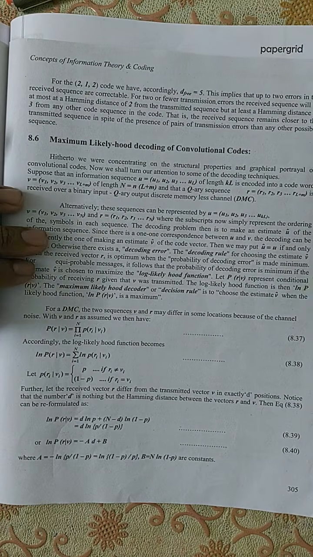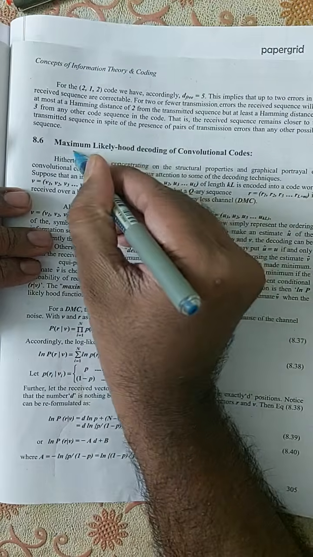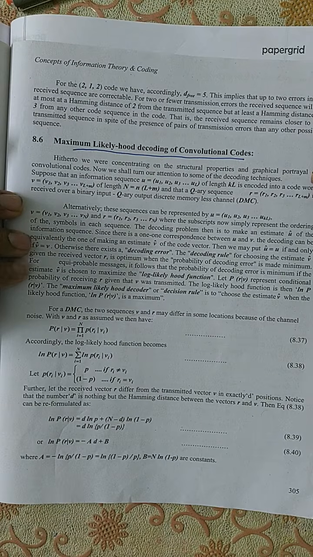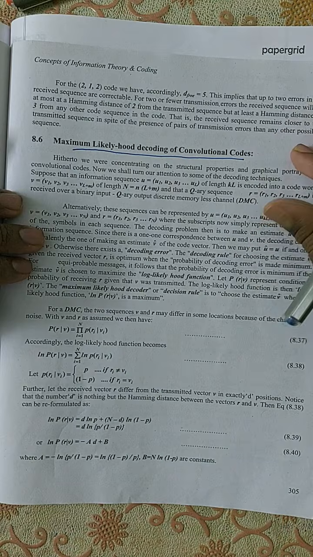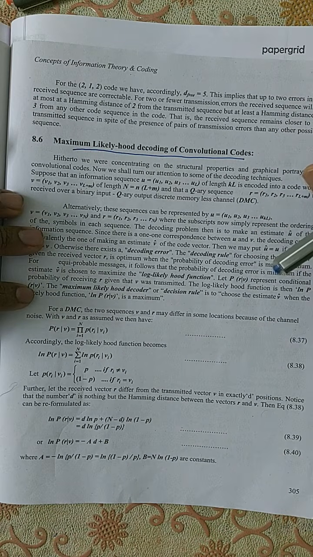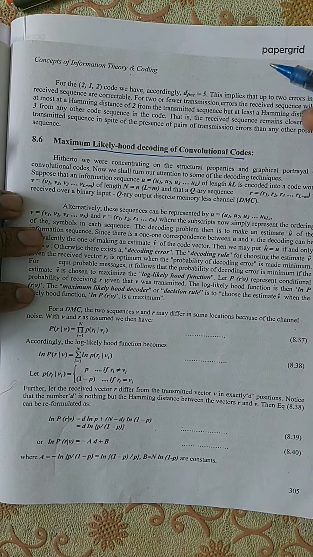The type of decoding of convolutional codes that we use here is called maximum likelihood decoding. So what does maximum likelihood decoding of convolutional codes mean? Here you apply the log likelihood function. You find the value of the log likelihood function, and you apply it at every stage. And which stages am I talking about? I'm talking about the trellis diagram.